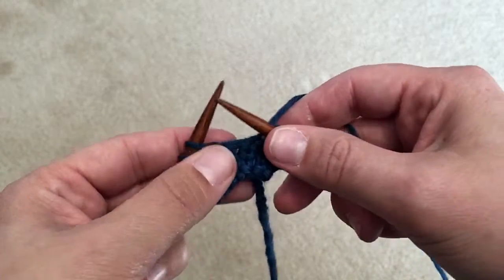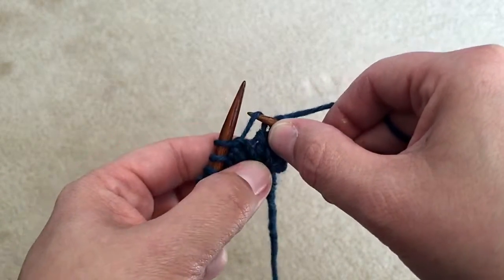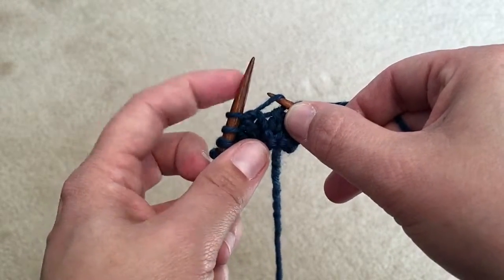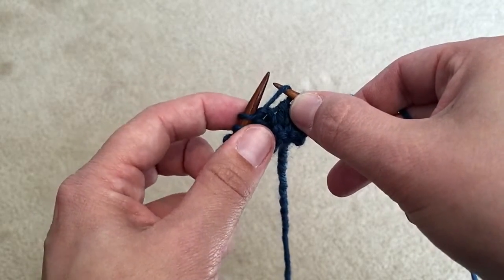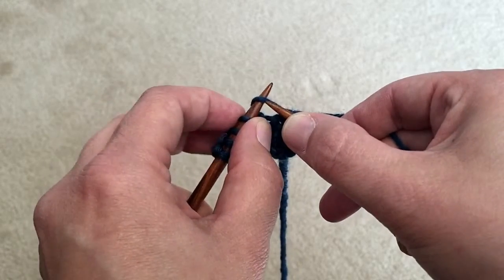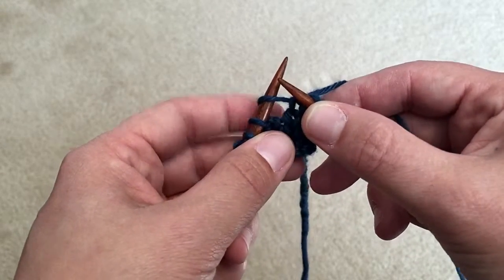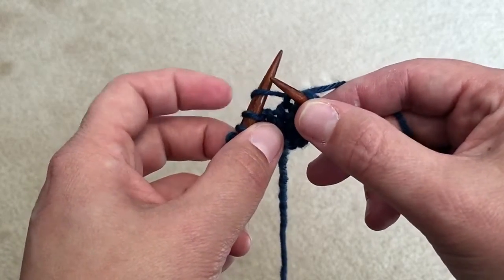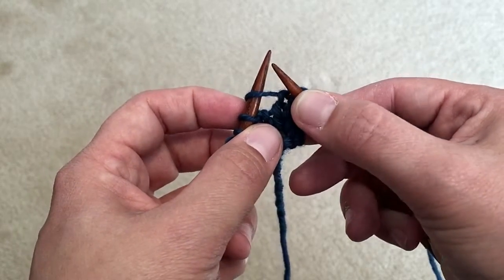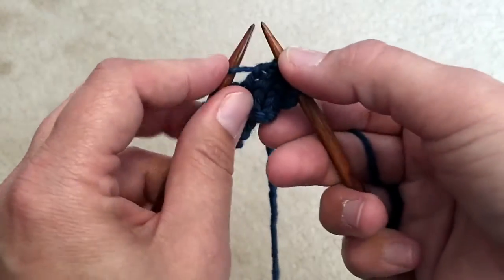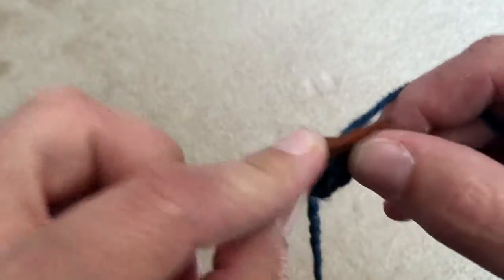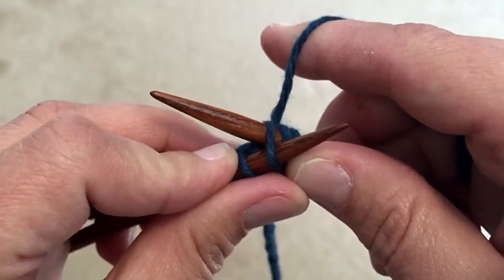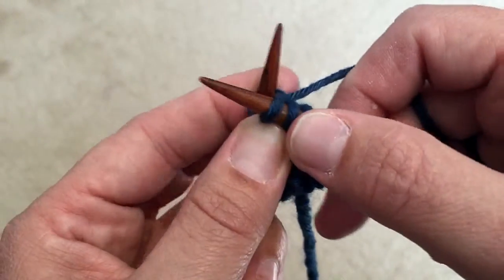For the make one left, you're going to take this bar. So I usually pick it up with my right needle just to make sure I have the correct stitch. And then using your left hand needle, you're going to insert it into this bar going from the front to the back, so that when you have it on your needle, it looks like it's actually a stitch going across your needle. And now what you're going to do is work this stitch, so knit this stitch through the back loop. And I usually have to kind of push a little bit right there so I can get into the back loop. So there you go, putting your right hand needle into the back loop and knitting that stitch.